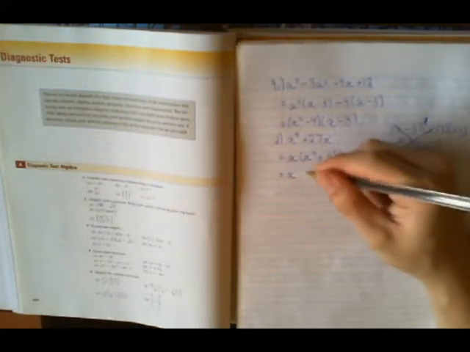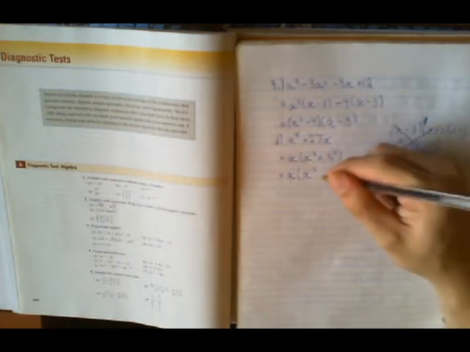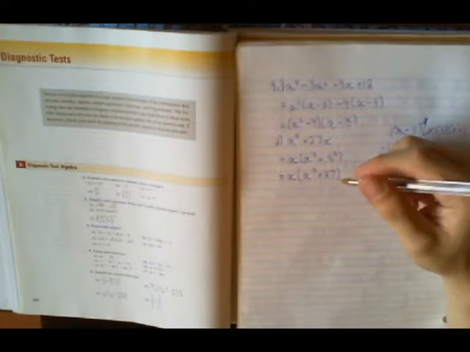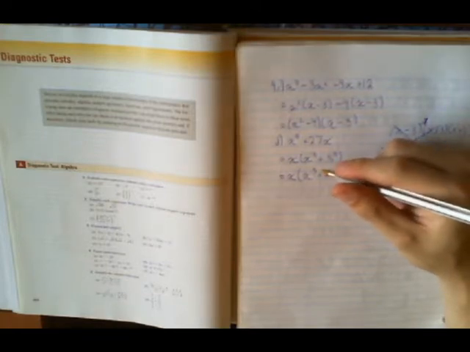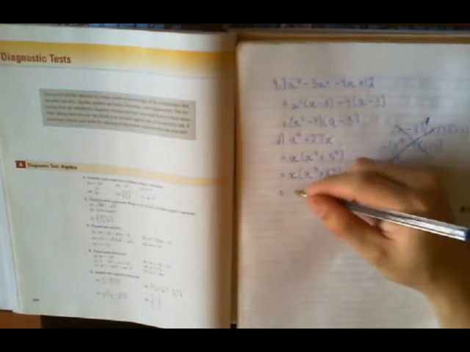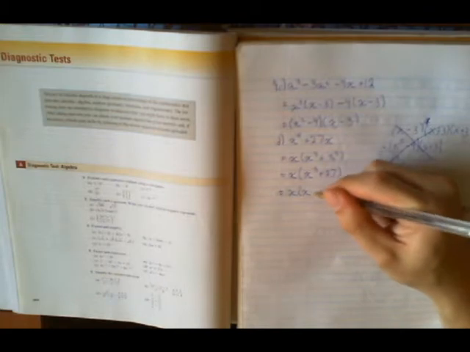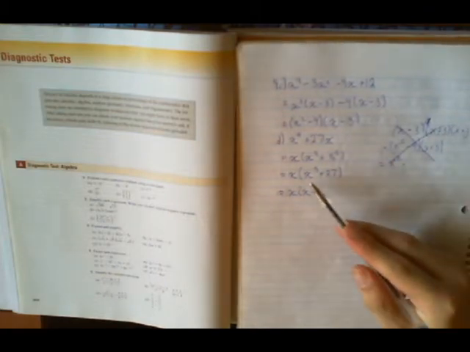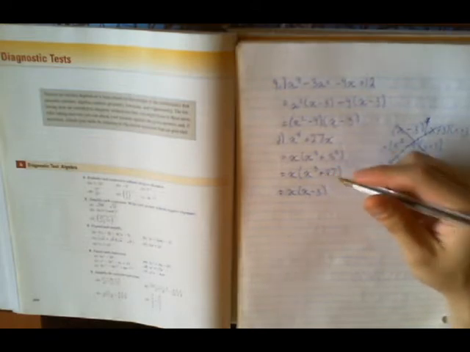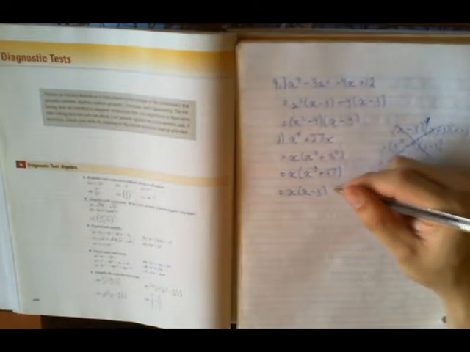So let's just put it back the way it was. Yeah, x equals negative 3 is a factor. Because when you put negative 3 into this bracket, you get 0. So that means you can divide this by x minus 3.